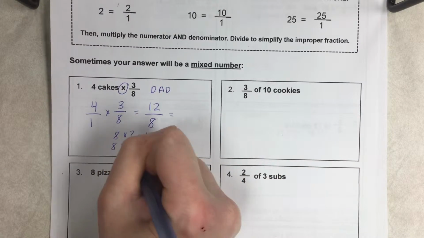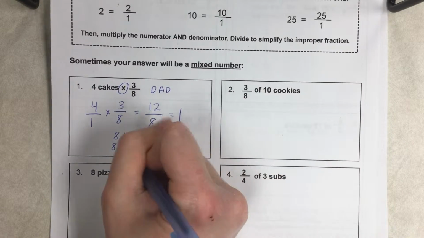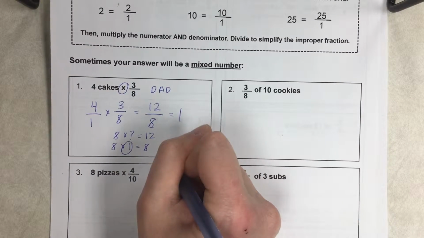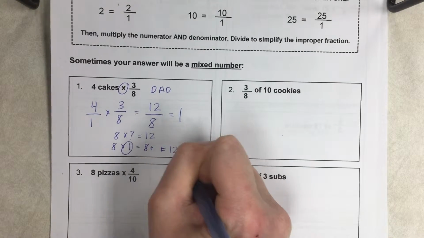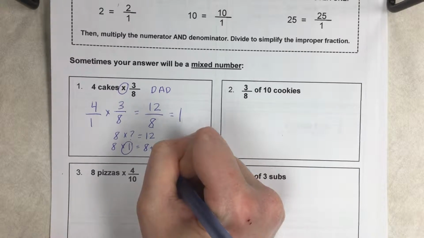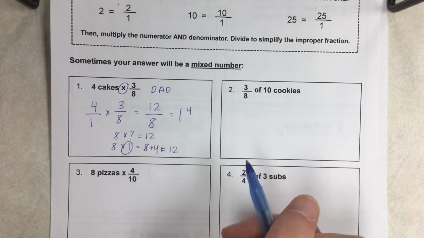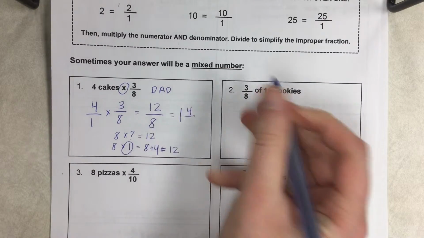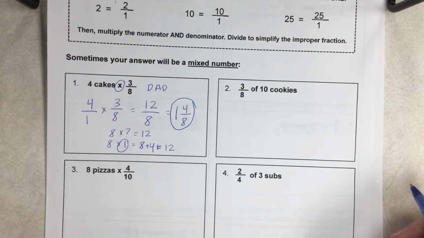I know 8 times 1 equals 8, so 1 is going to be my whole. And then 8 plus something equals 12. I know 8 plus 4 equals 12. So my numerator is 4. I just added on to get the numerator. And then the denominator stays the same. I get an answer of 1 4/8.